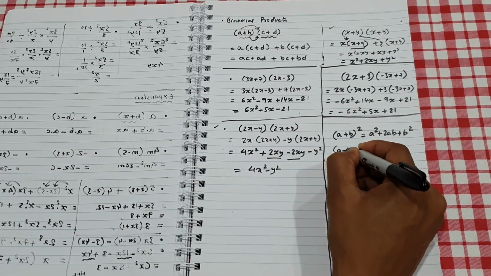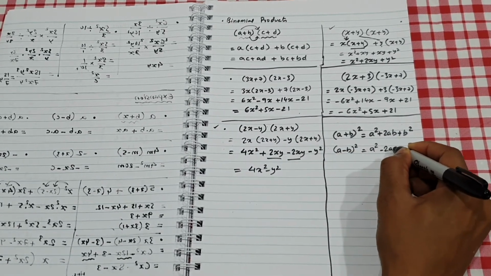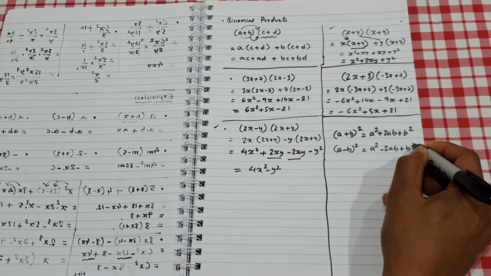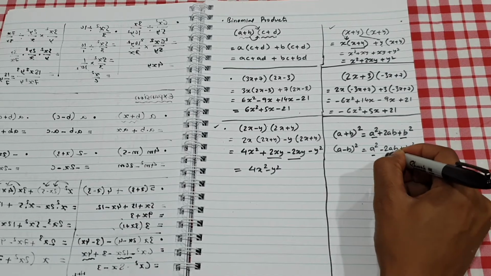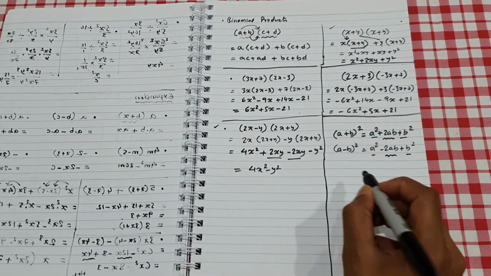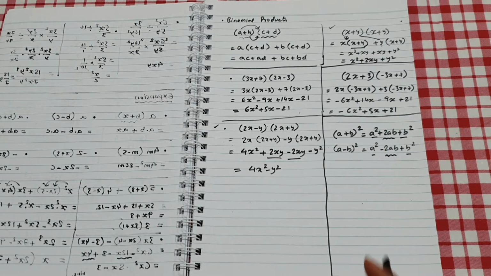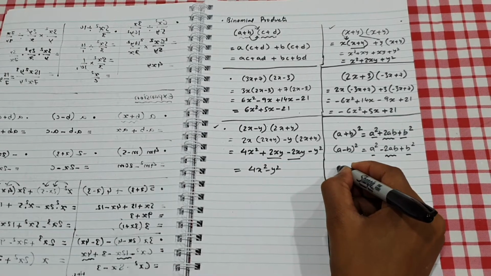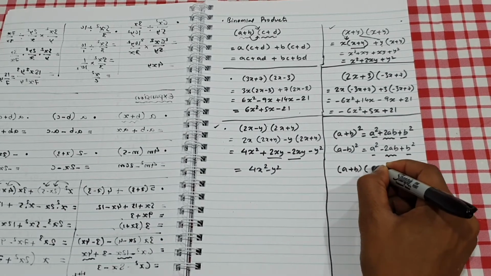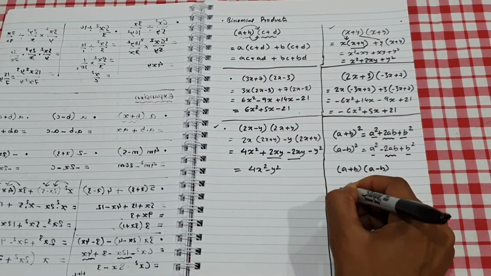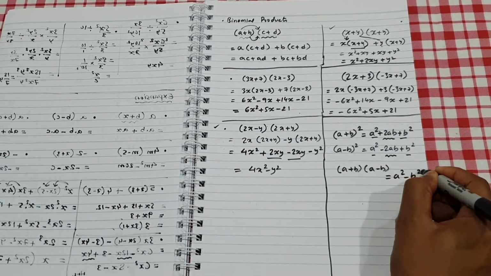Similarly, if you do a minus b whole squared, you get a squared minus 2ab plus b squared. These two quantities are the same. The middle quantity has a different signage because this has a different signage. Okay, and a third and a very, very interesting one is when you multiply a plus b times a minus b, what you get is a squared minus b squared.